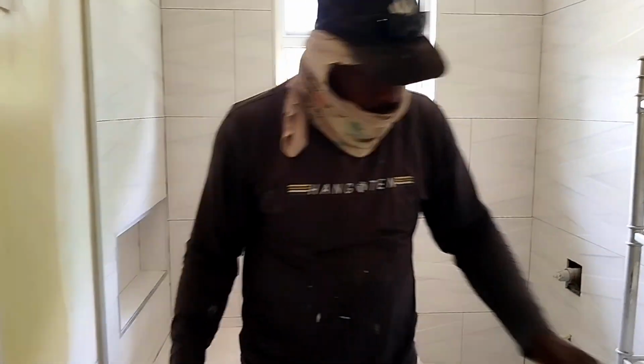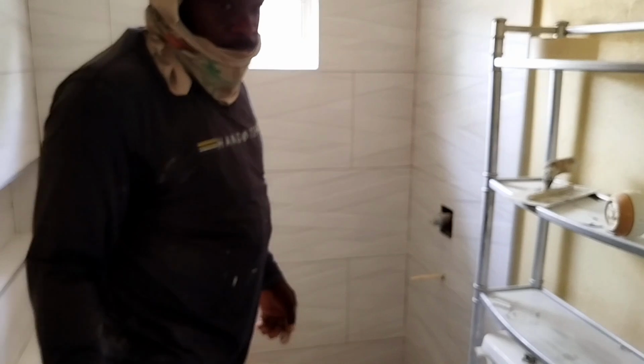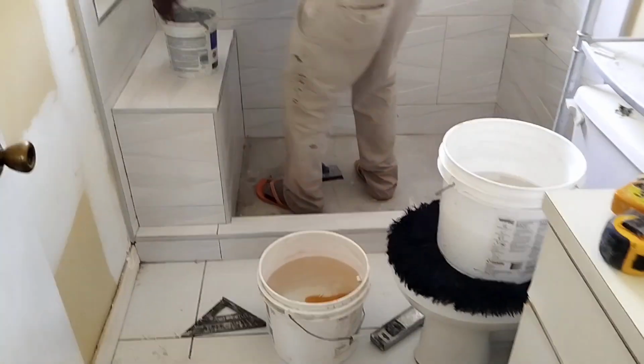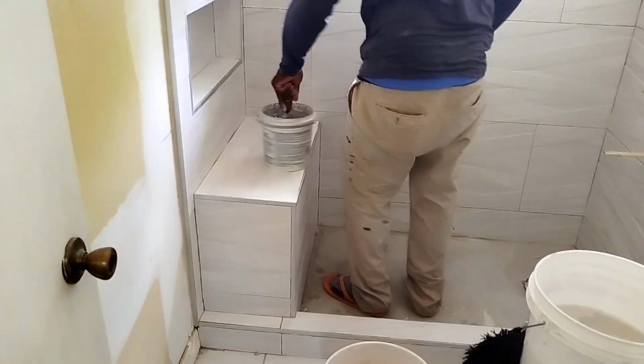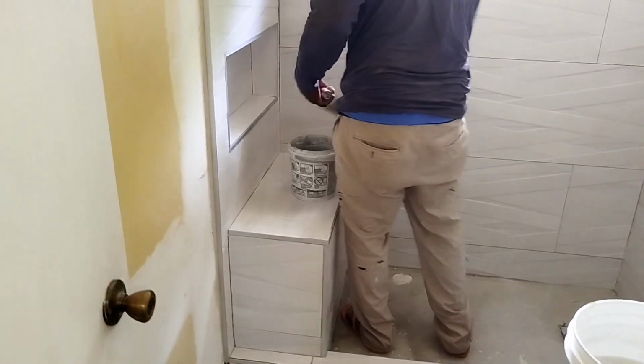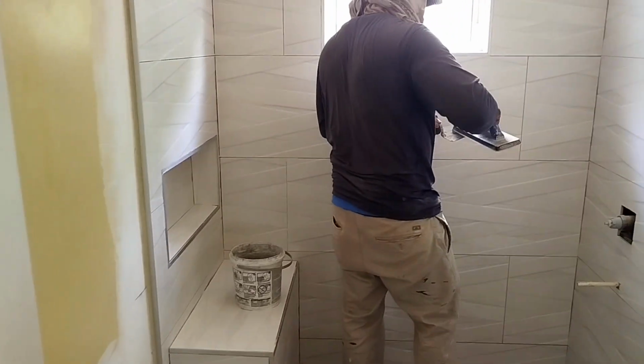Grinder cut, we want. Yeah, so see if we get it grouted up.